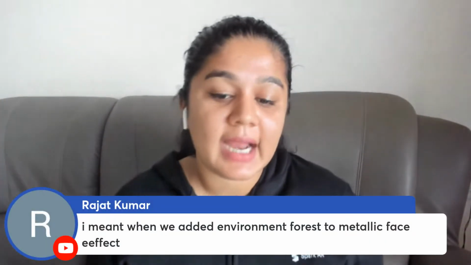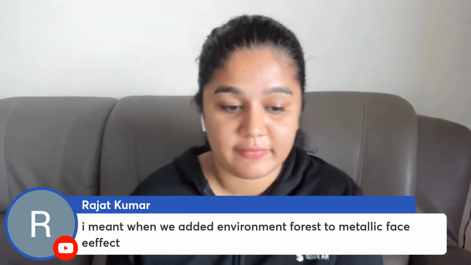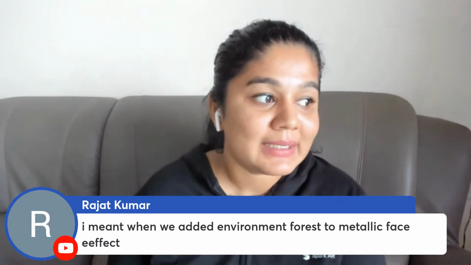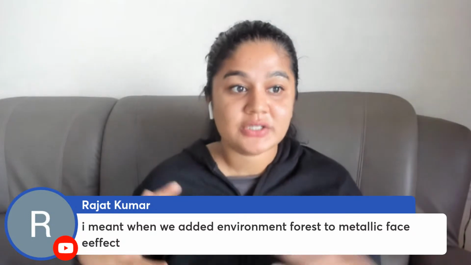I meant when we added the environment forest to the metallic face effect. Environment textures are textures which give you environment lighting. There are different types of environment textures available, of a forest, of a studio light. It is basically a light which reflects off of physically based material. I can just show that to you once again for better understanding.